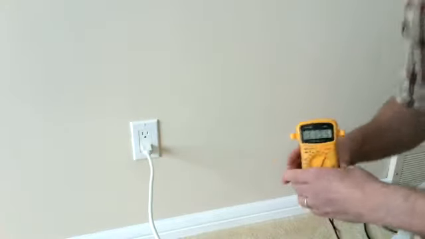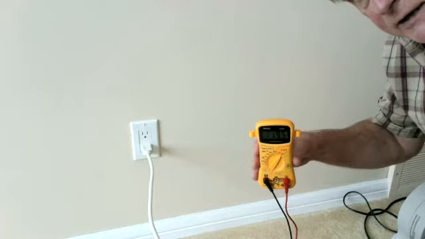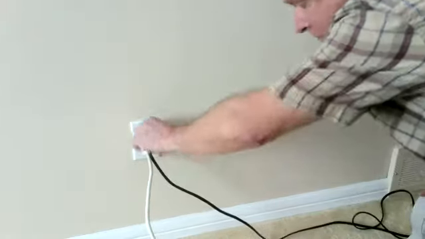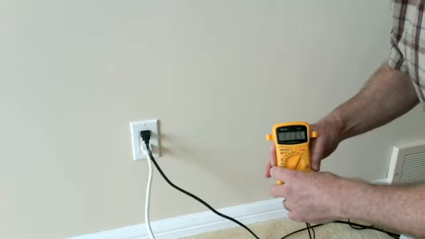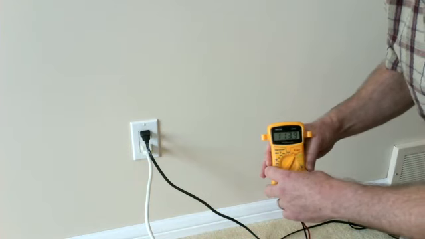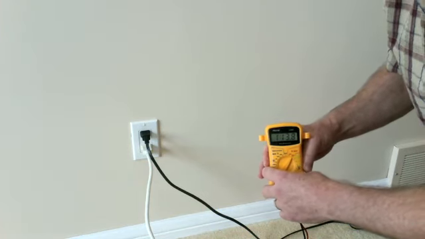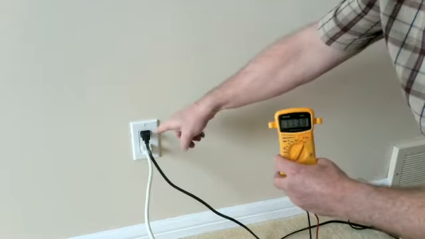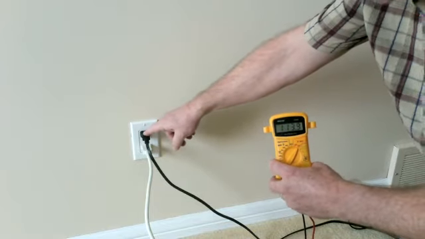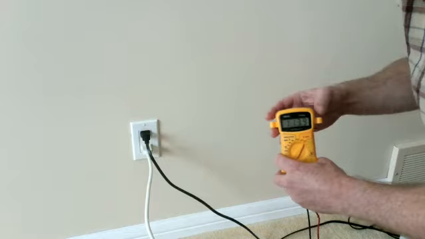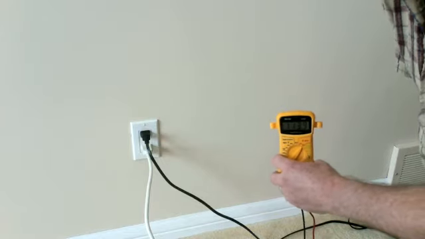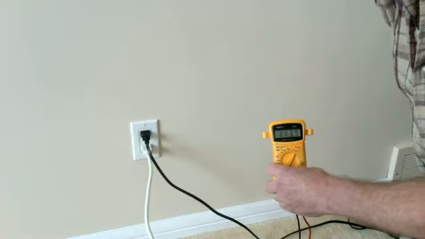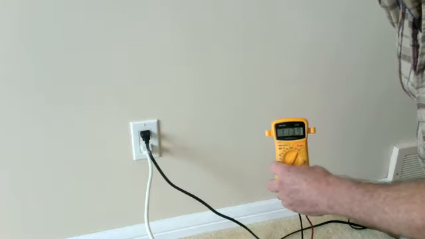With the heater unplugged, we're back to 119.5. Plugging in the heater, we see 113.5, a new record low. So this indicates to me that even though this outlet did not appear to be downstream of the third outlet, it is in fact farther away from the circuit.